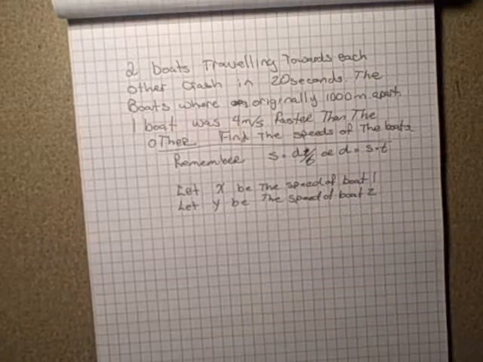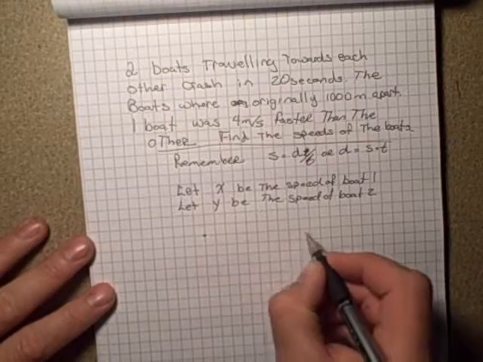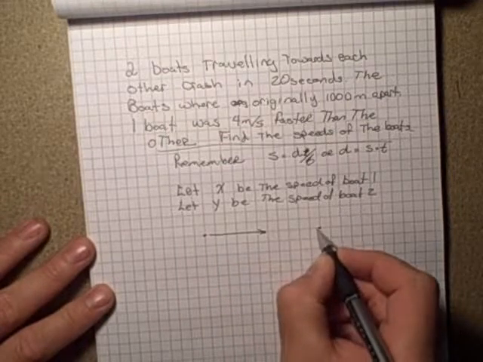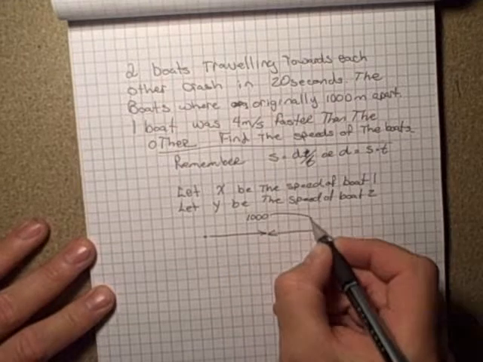Okay, so we know that they were 1,000 meters apart. So here's the 2 boats and they crashed here somewhere in the middle. And this was 1,000 meters.